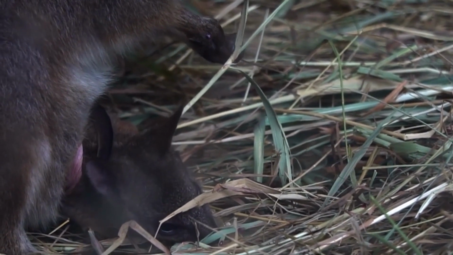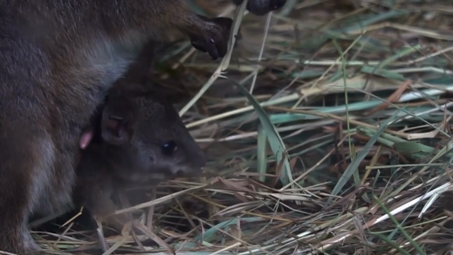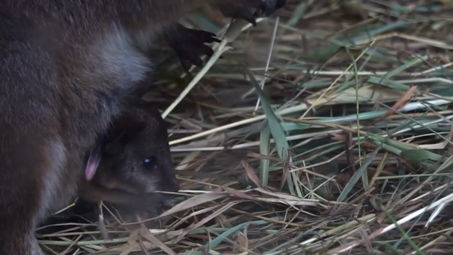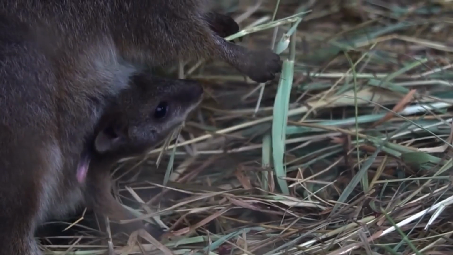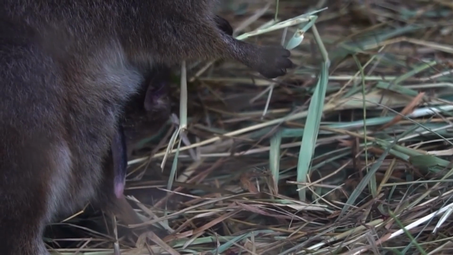In conclusion, kangaroos are fascinating marsupials with unique adaptations, complex social structures, and a vital role in Australian ecosystems. They continue to capture the imagination of people around the world and are an integral part of Australia's cultural identity.